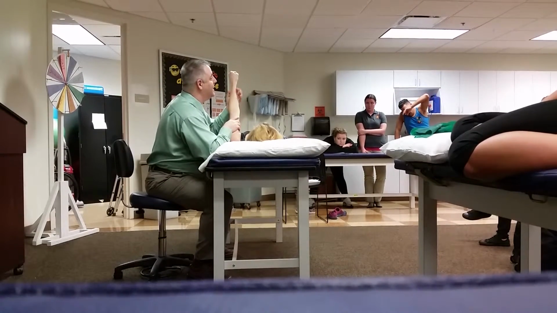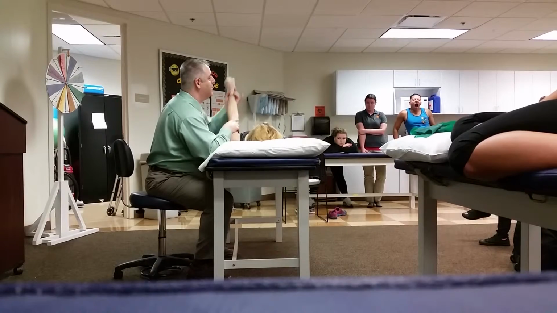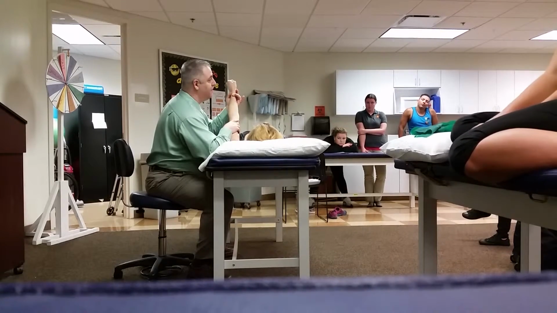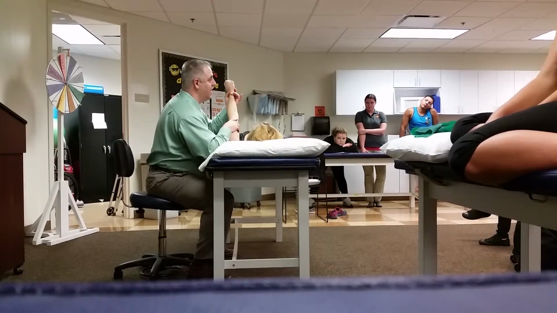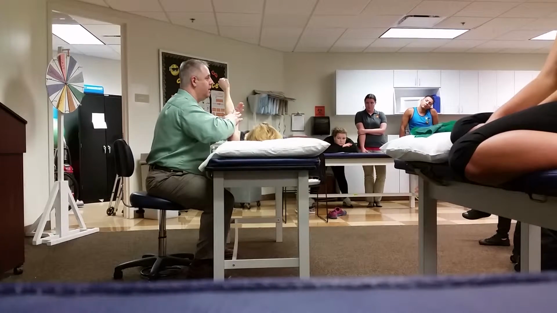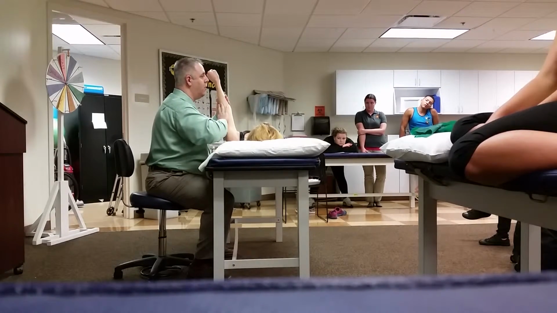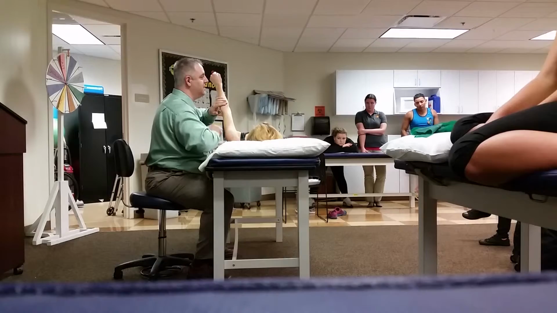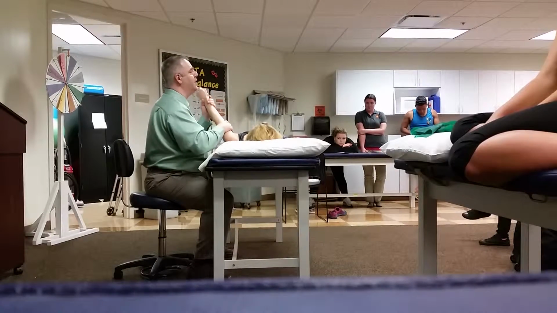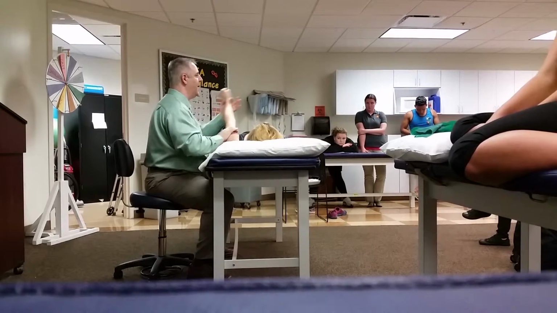Proprioceptive input or kinesthetic awareness. Where is her arm in space? Close your eyes. Keep your eyes closed. Punch out. Hold. She can't see where the resistance is coming from, so it's more difficult. Okay? You guys following with that?